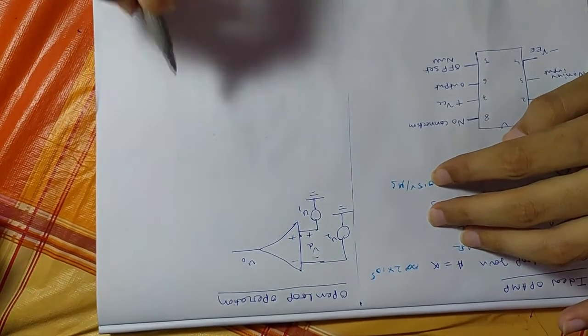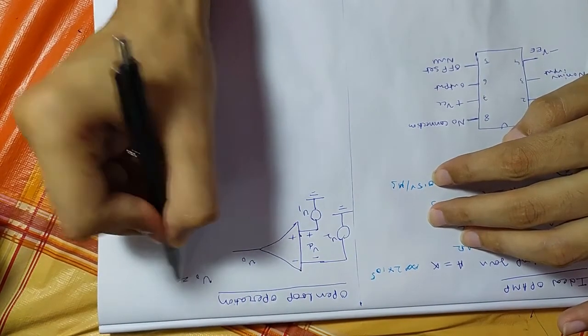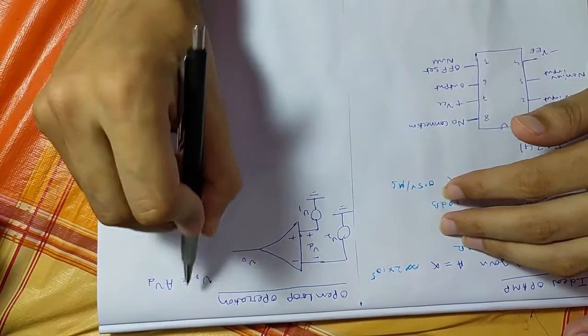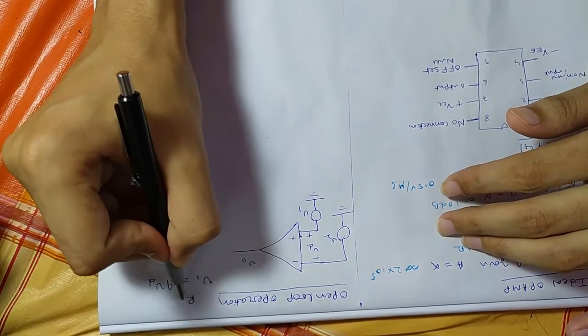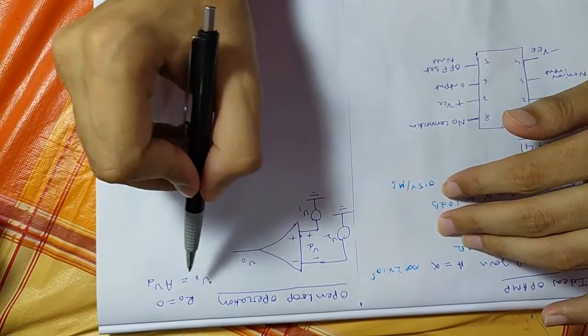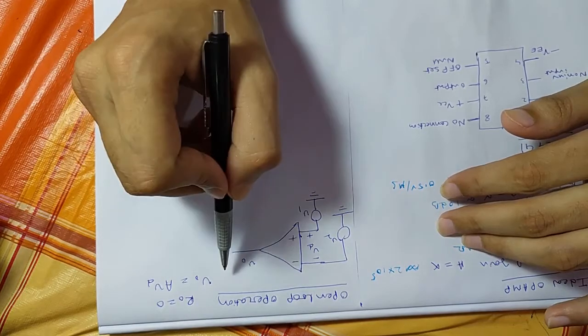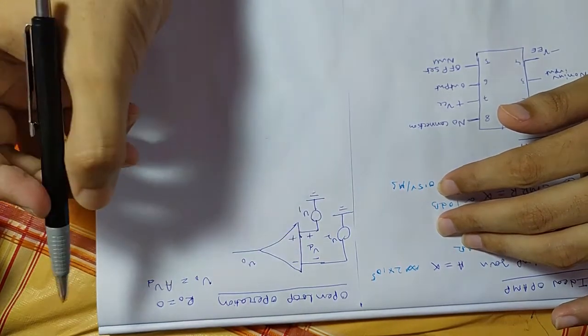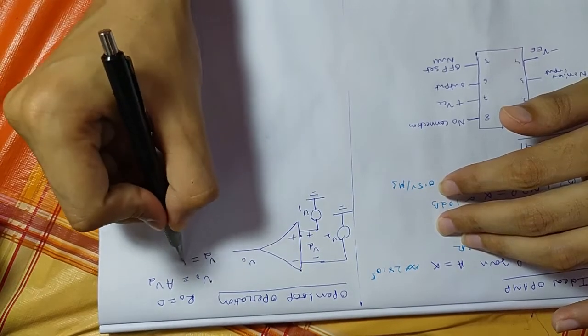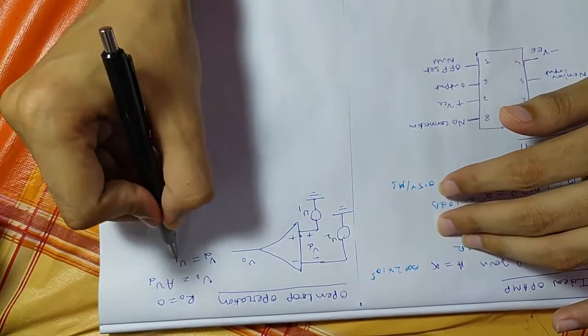As we already know, V0 equals A into Vd. If I consider the output resistance RO is 0, then we can write V0 equals A into Vd, and Vd equals V1 minus V2.